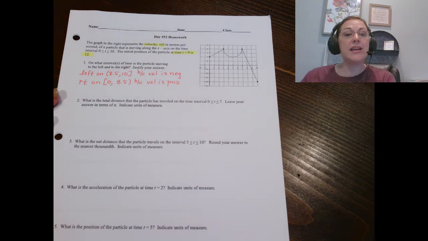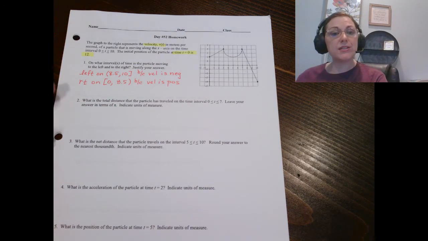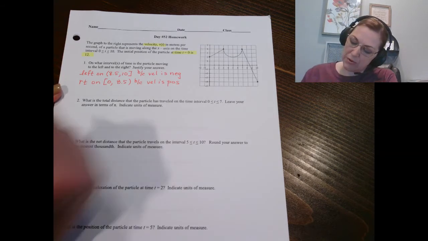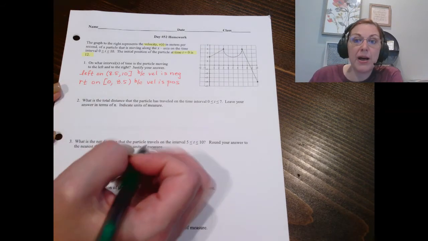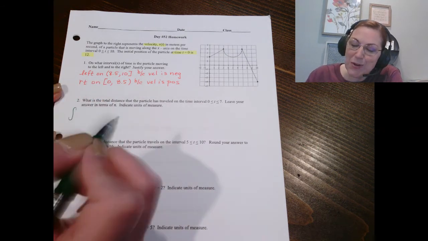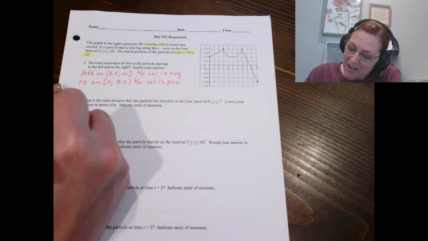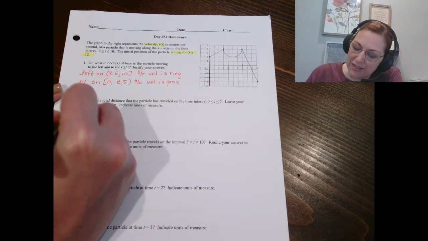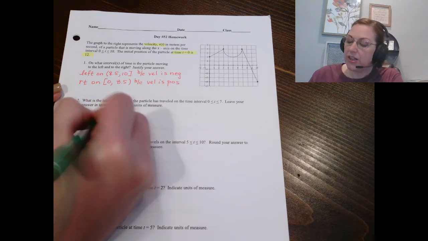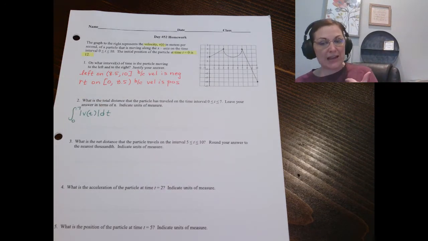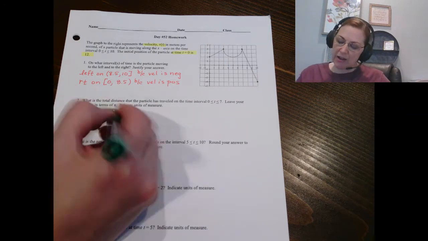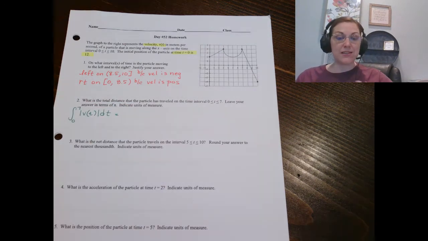All right. Now, number two, what is the total distance the particle has traveled on the interval from 0 to 7? Leave your answer in terms of pi. Be sure to include units of measure. Remember, total distance is the integral of the absolute value of the velocity. Lucky for us, from 0 to 7, we do not have any negative areas that we're going to have to account for. We are going to have to break this up, though.